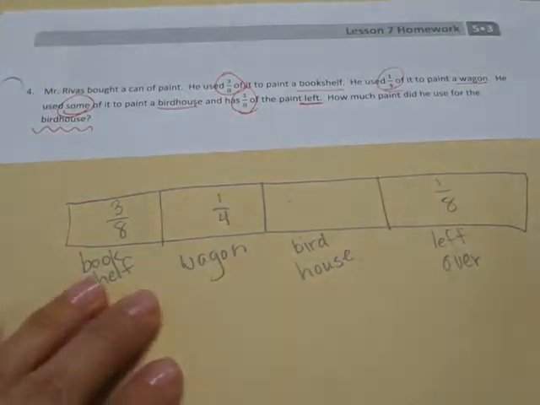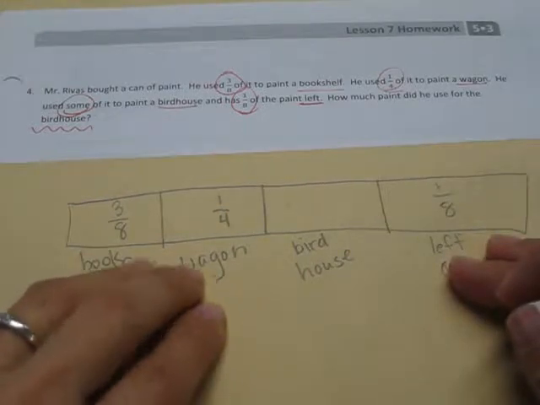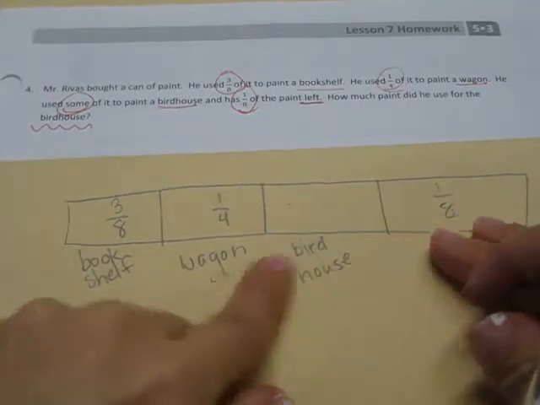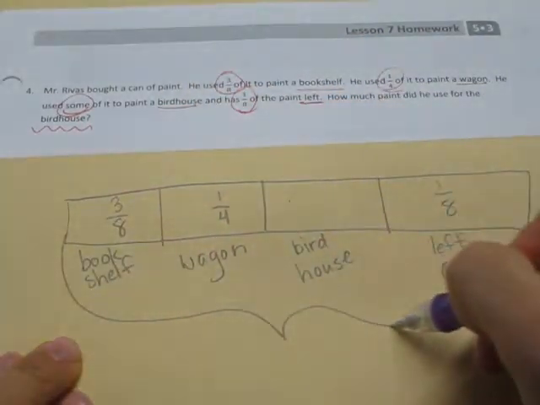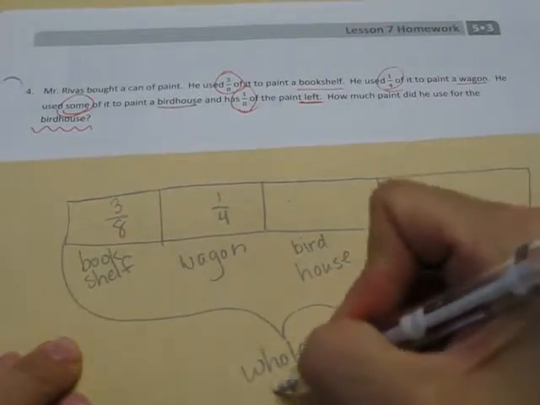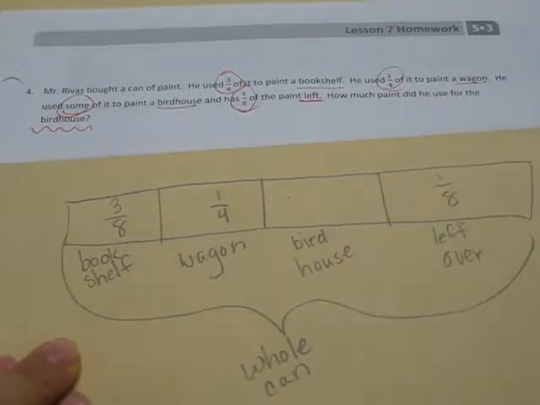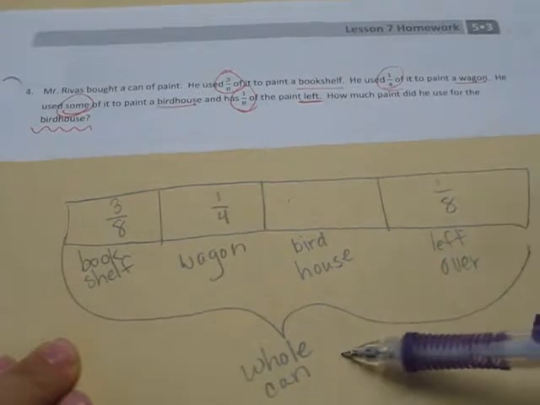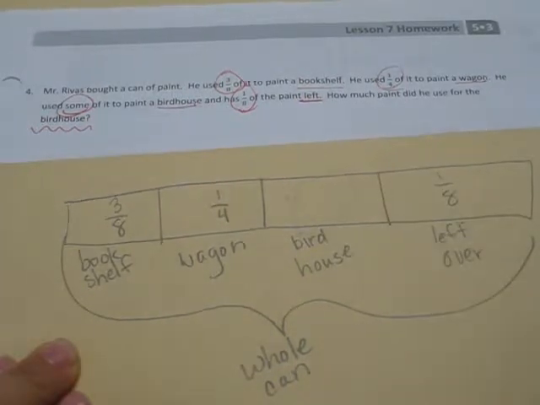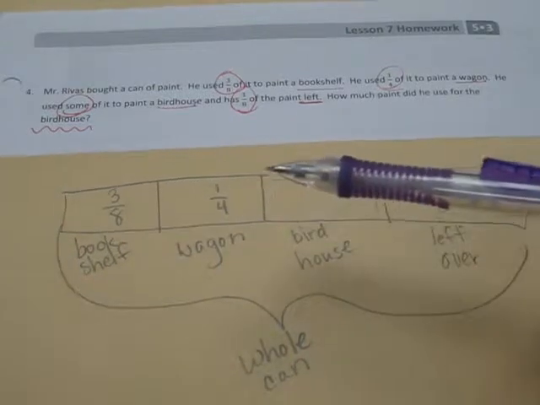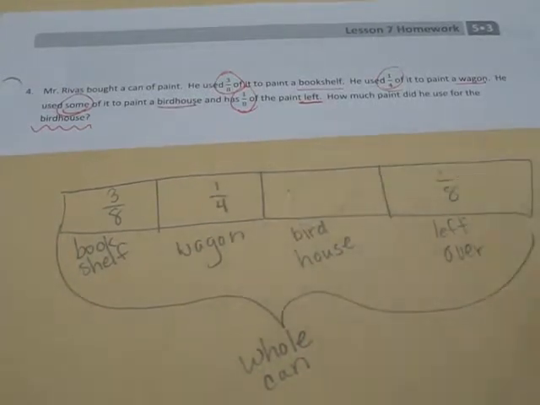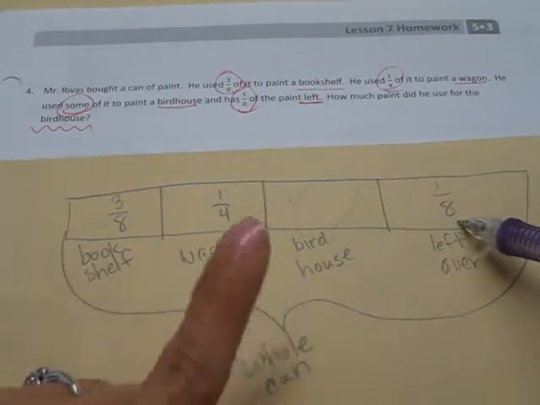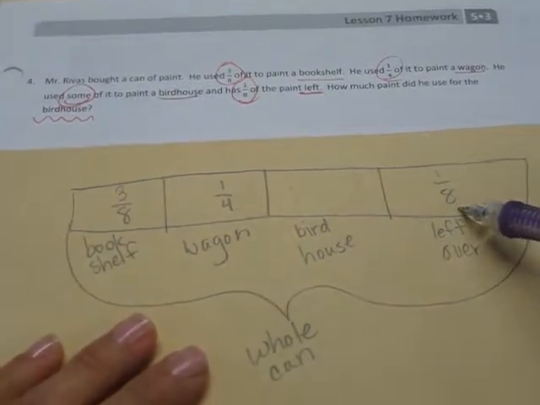Okay. So if I'm looking at this, I have this plus this plus this plus this, and all of these added together is my whole can of paint. Right? So I'm thinking that if I took this away, this away, this away from my whole can of paint, I would be left with my birdhouse. But instead of going ahead and subtracting all of these from a whole can of paint, I can just add all 3 of these up and then subtract it from a whole can of paint, and that's going to give me my birdhouse.